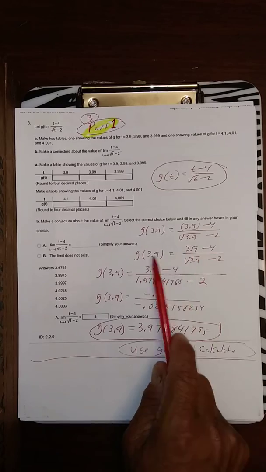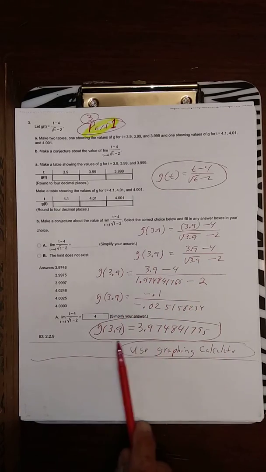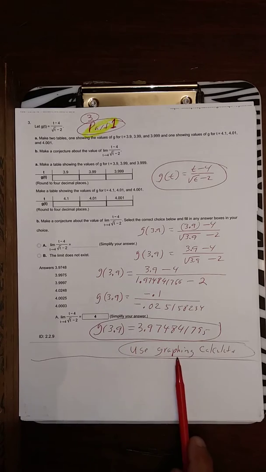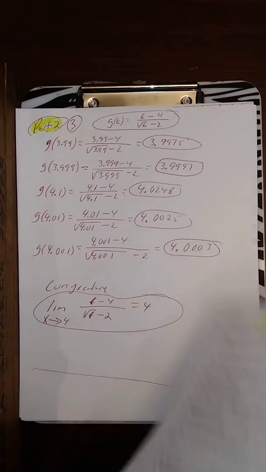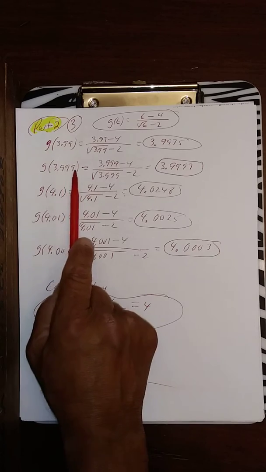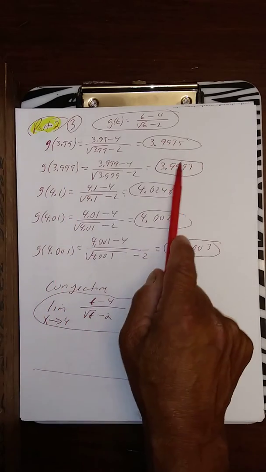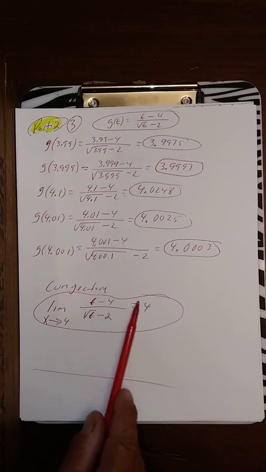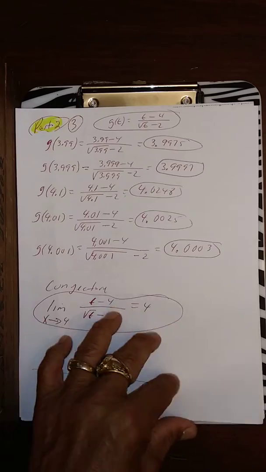Put it in there, work it out, using a graphing calculator, ended up with this answer. And the other numbers we get, put in 3.99, 3.999, 4.1, 4.01, 4.001, the answers we got. Now, conjecture, this is going to be going to 4. Let's find out.